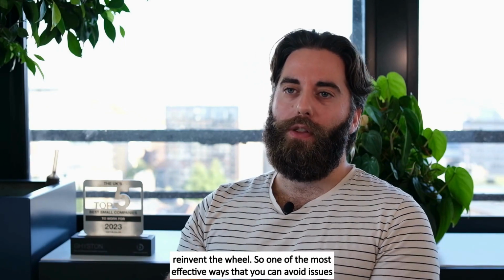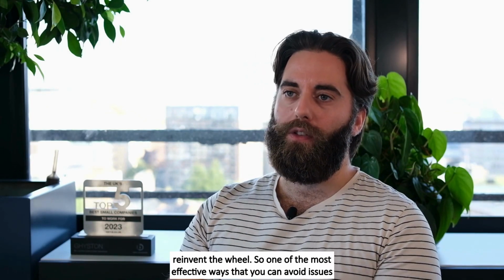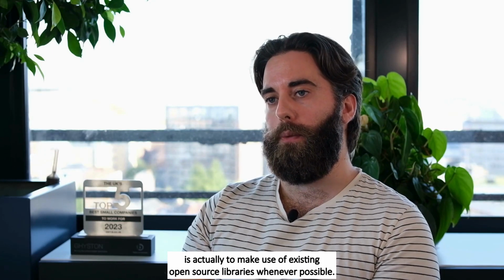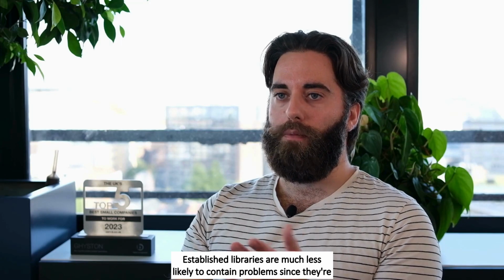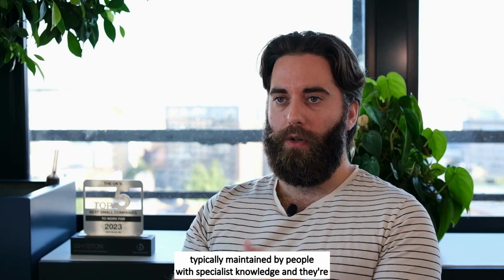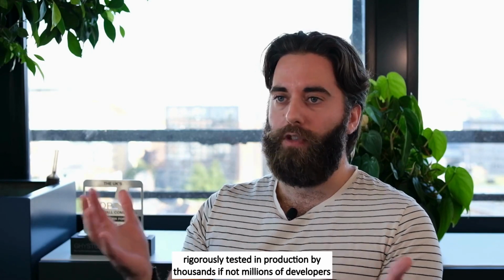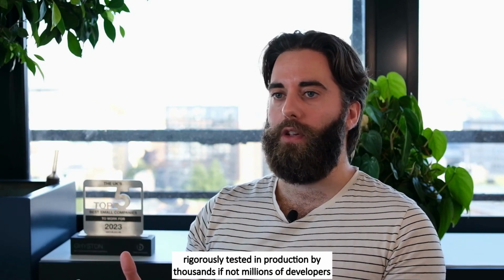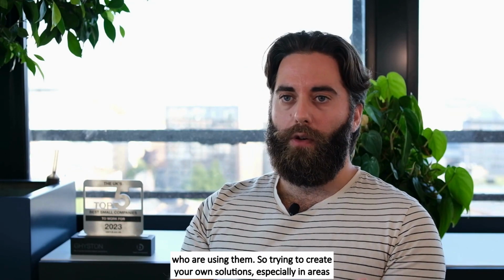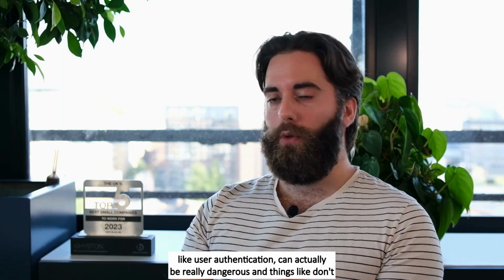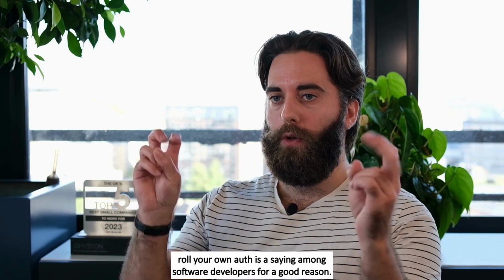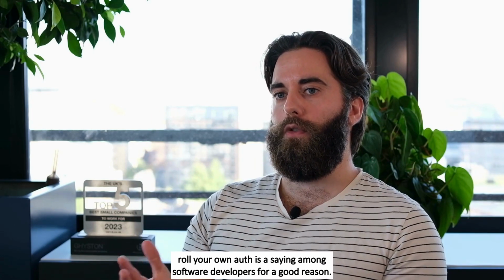Next up, don't reinvent the wheel. So one of the most effective ways that you can avoid issues is actually to make use of existing open source libraries whenever possible. Established libraries are much less likely to contain problems since they're typically maintained by people with specialist knowledge, and they're rigorously tested in production by thousands, if not millions of developers who are using them. So trying to create your own solutions, especially in areas like user authentication, can actually be really dangerous. And "don't roll your own auth" is a saying amongst software developers for a good reason.